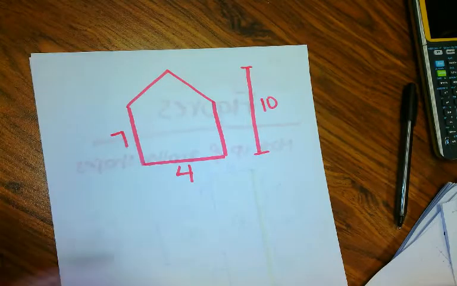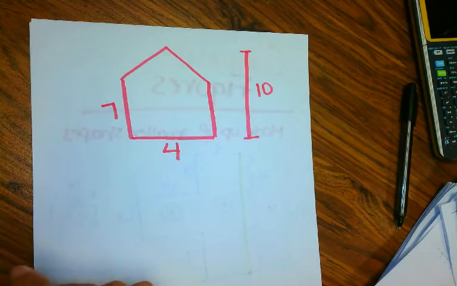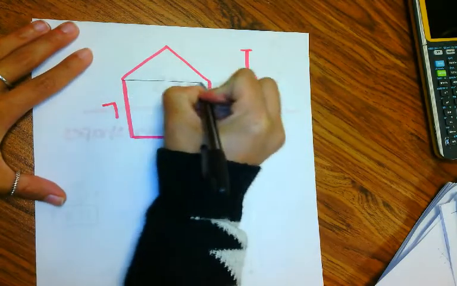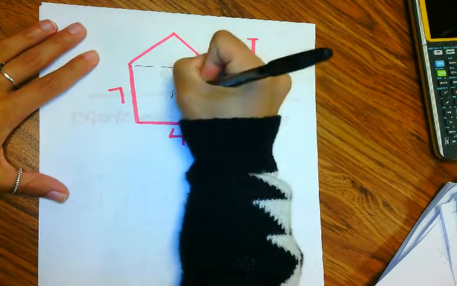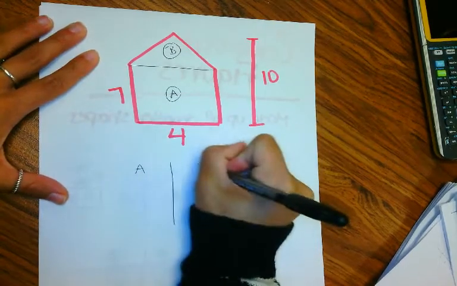All right, here's another problem. Let's say you have this shape right here. I have no idea what this shape is called, but I want you to break it up into shapes that you do know the area for. So go ahead and break it up. Hopefully you paused it and broke it up. I'm going to break it right here so that I can make a triangle and a rectangle. I'll label this A and this B.